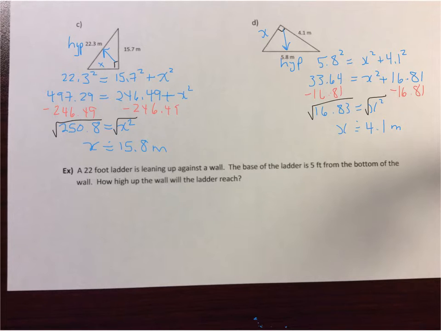We have a 22-foot ladder leaning up against the wall. So one of our strategies when we're solving is draw a diagram. So I've got my wall and the ground. They should meet at 90 degrees. The base of the ladder is 5 feet from the bottom of the wall, and the ladder itself is 22 feet. So I'm thinking my ladder is kind of something like that, 22 feet here. And this distance here is 5 feet. That was supposed to be an arrow pointing up to that length. All right, and we want to know how far up the wall the ladder is going to reach.